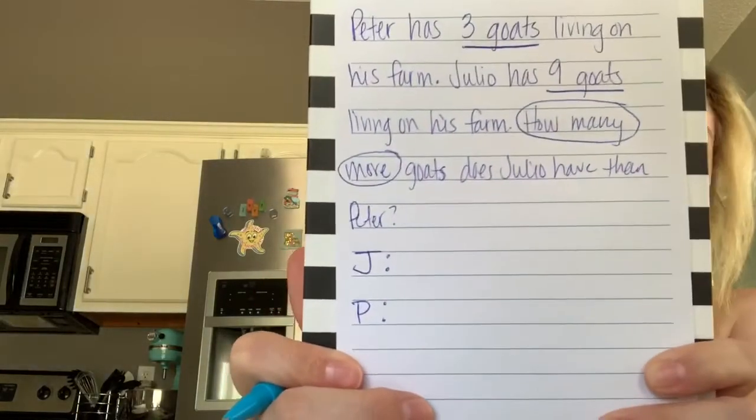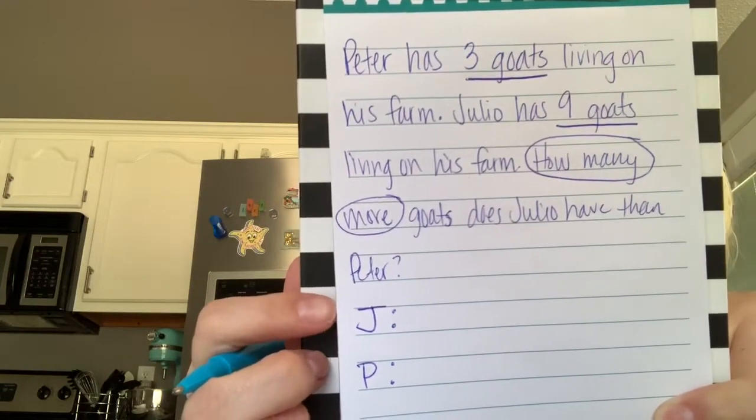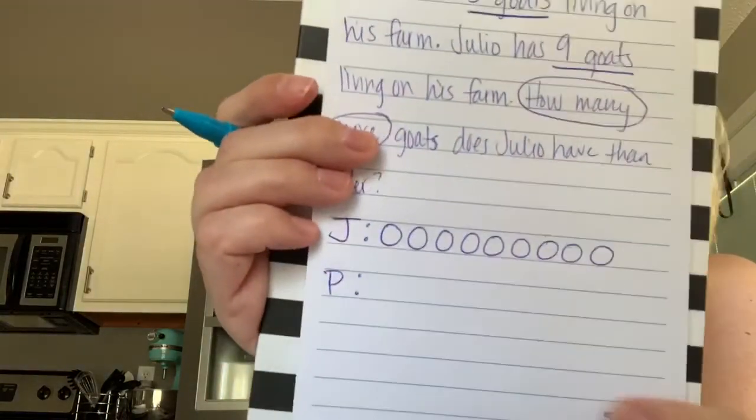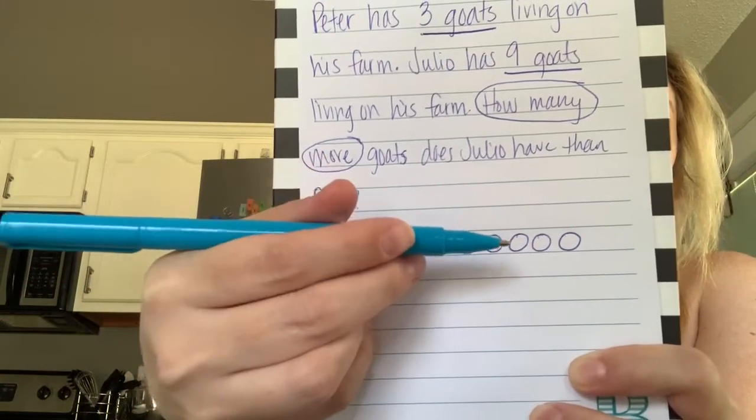Okay. So we want to know how much more Julio has than Peter. So let's put a J for Julio, and let's do a P for Peter. Here's where we're going to draw our story. All right, how many did Julio have? 9. Very good. Julio had 9. So I'm going to draw 9 circles very neatly. Okay, I drew my 9 circles. 1, 2, 3, 4, 5, 6, 7, 8, 9.